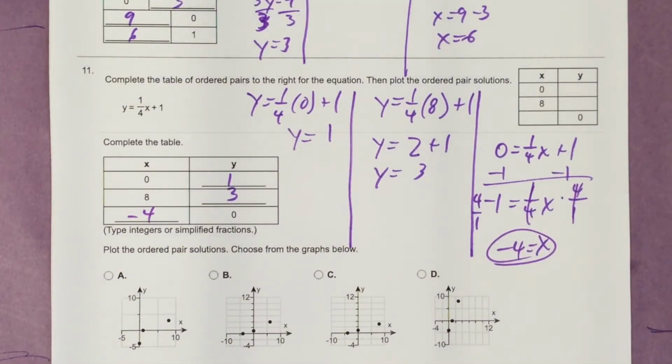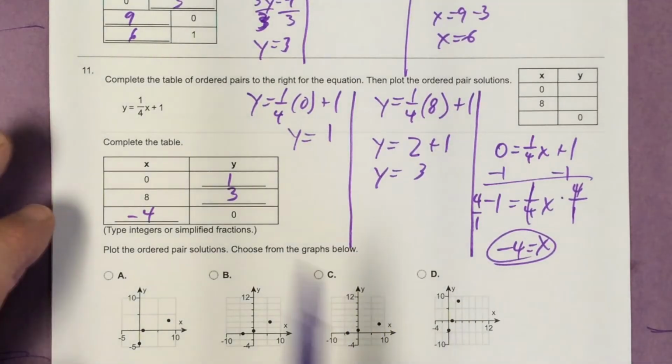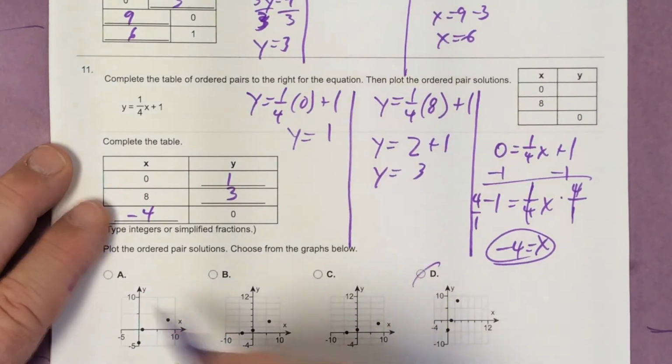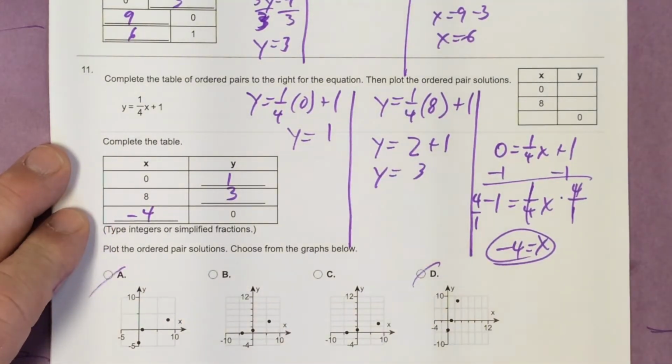And it says choose from the graph below that shows where these 4 points are. So you would definitely want to find which one has 0, 1. This one doesn't have it at 0, 1, so A and D are not good choices. Let's see if we can find the point negative 4, 0. Both of these seem to have that too. Okay, so B and C are good.